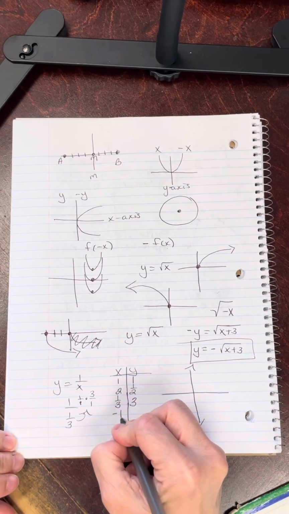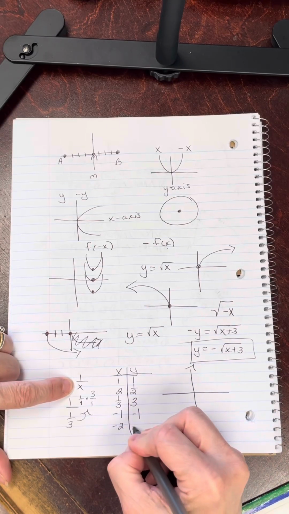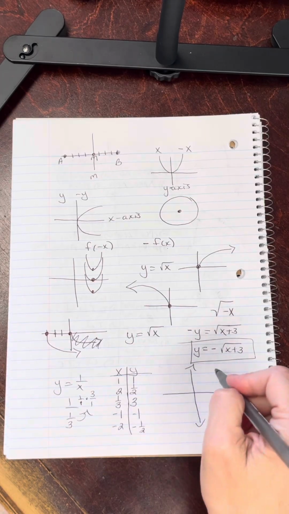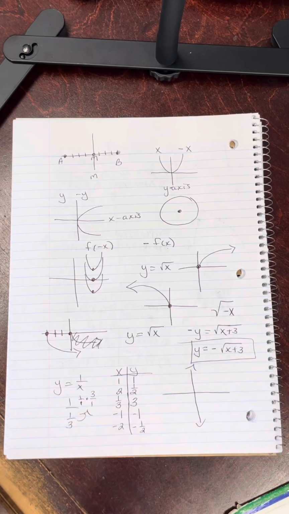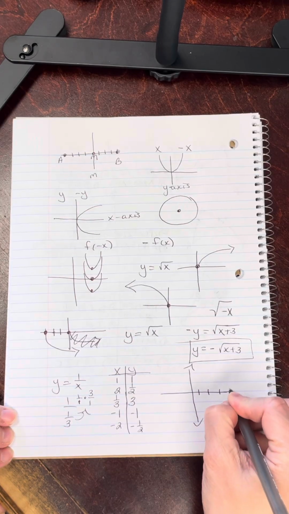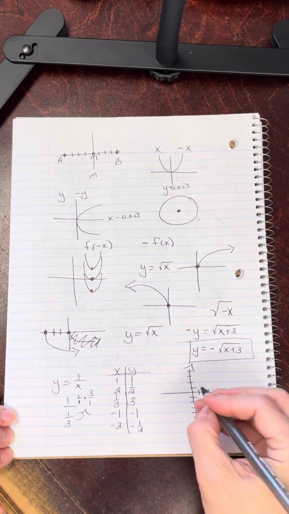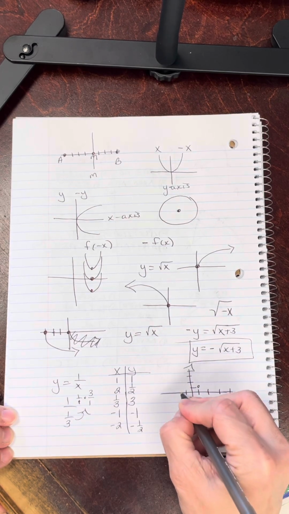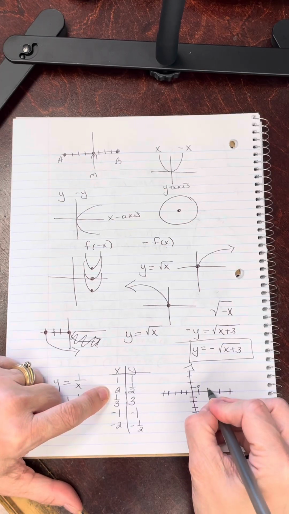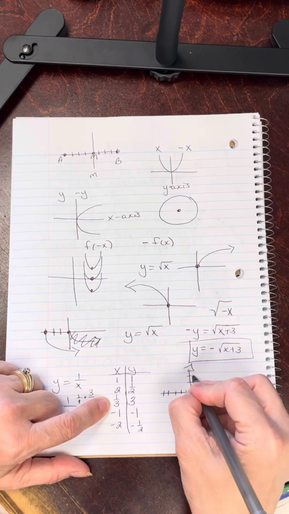So let's do -1. 1 over -1 is -1. -2 would be -1/2. We can probably figure out, based on what's happening on the positive side, what's happening on the negative side. So we're going to graph some sections. 1, 1, and I need to put some on the negative side. 1, 1, 2, and only a half up. When I only go over a third, I'm climbing up to the 3.